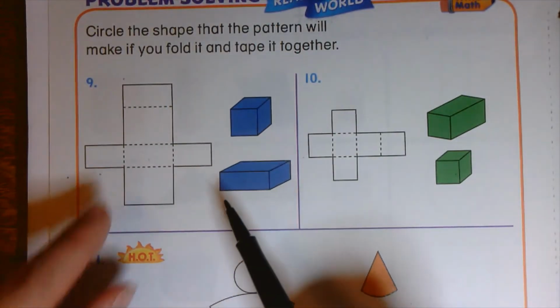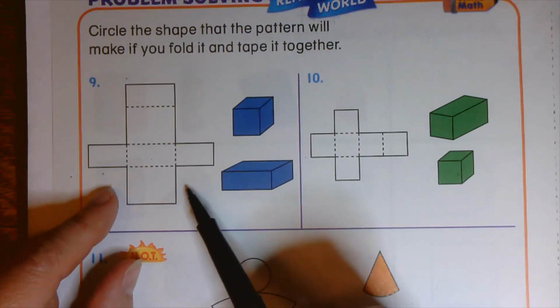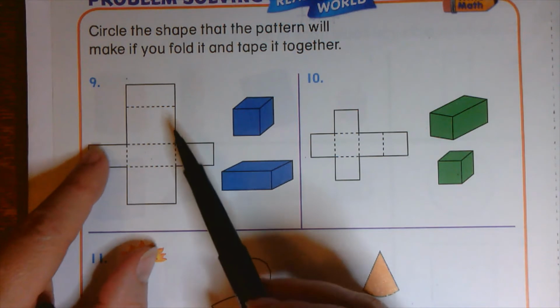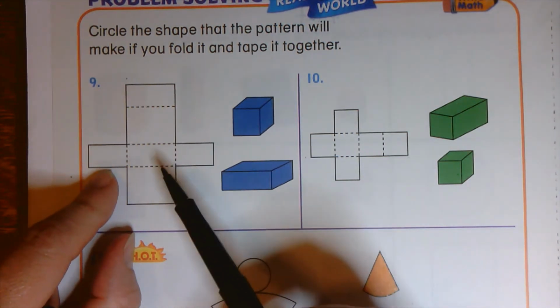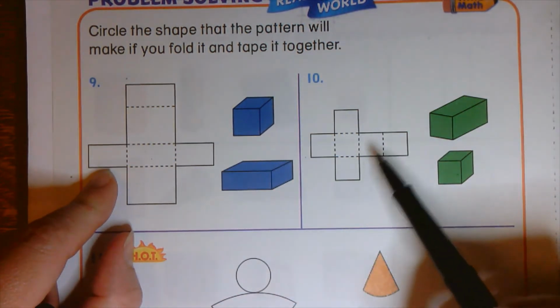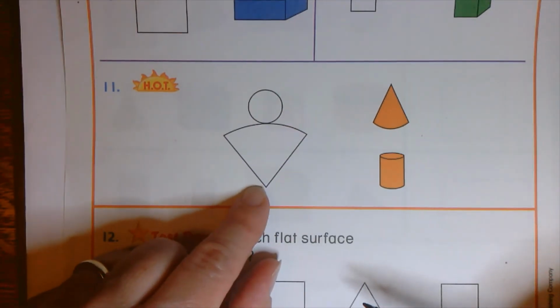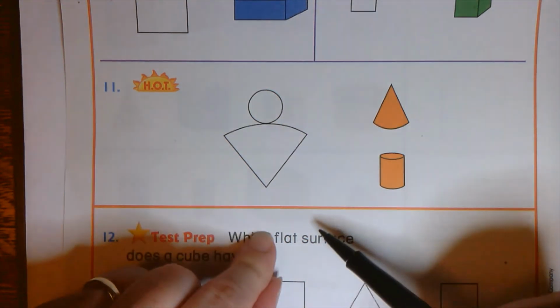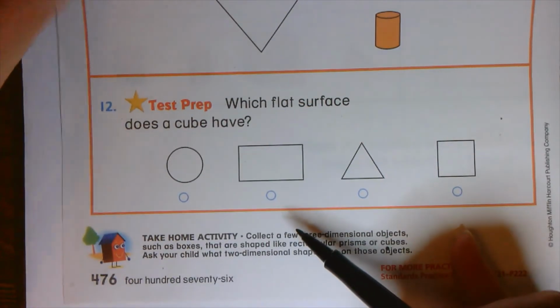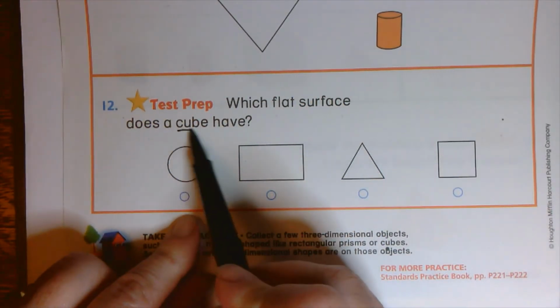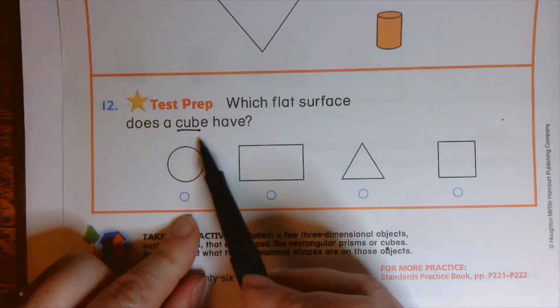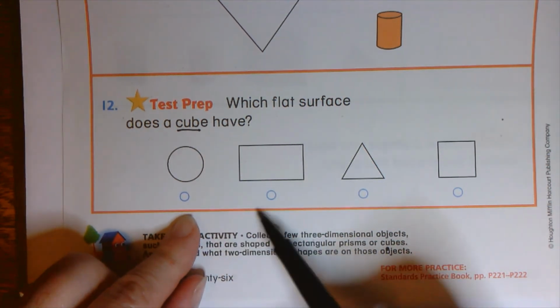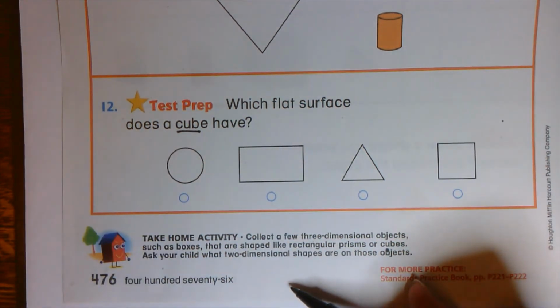Last page. This is just like what you cut out, right? Imagine if you folded this, cut it out and folded it together on the dotted lines, what would you get? And what would you get? You've done that already, guys. You did one almost identical to this one. What would you get if you cut this out and put it together? And then down here, a cube. Which flat surface does a cube have? Fill in the circle.